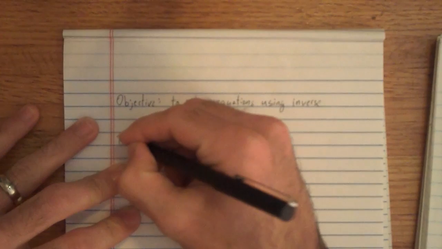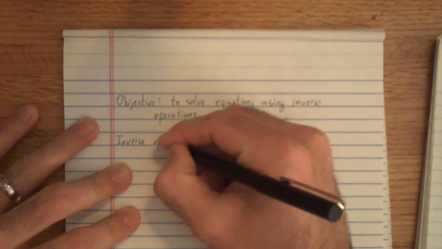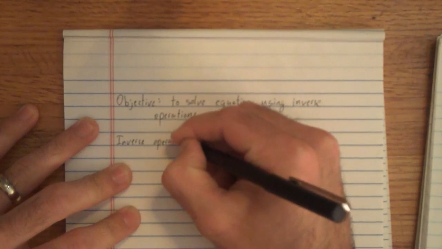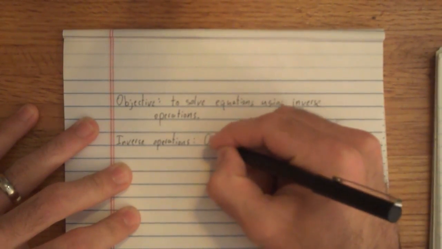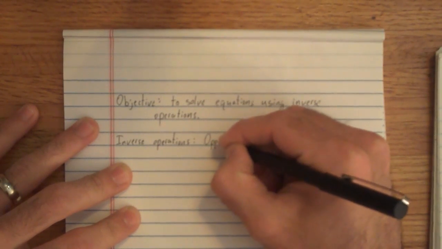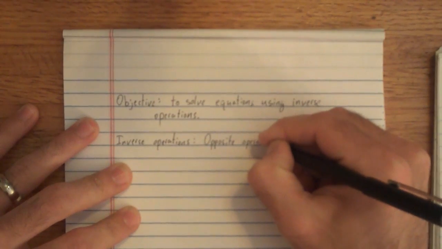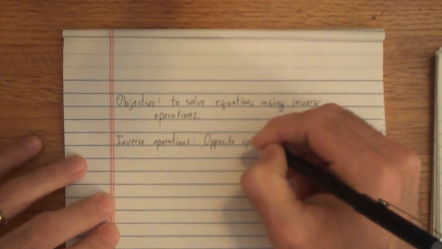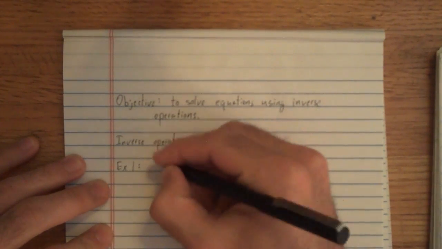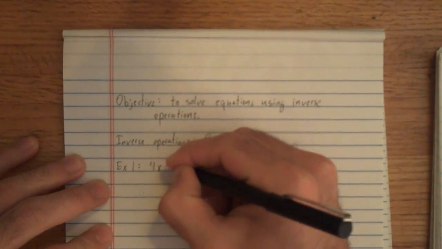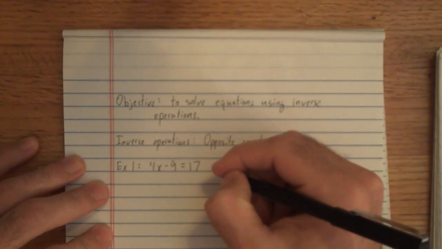Okay, we're going to define inverse operations simply as opposite operations. So, the first example of this is 4x minus 9 equals 17.